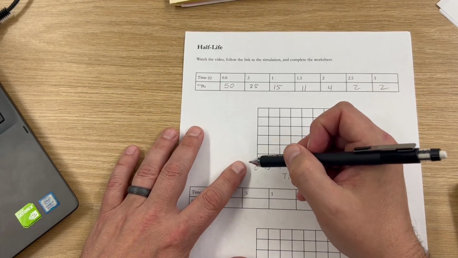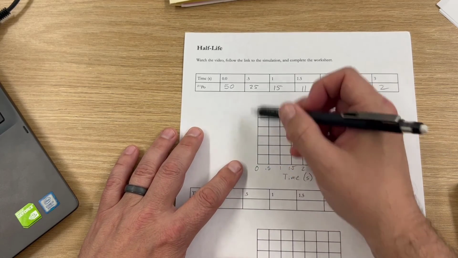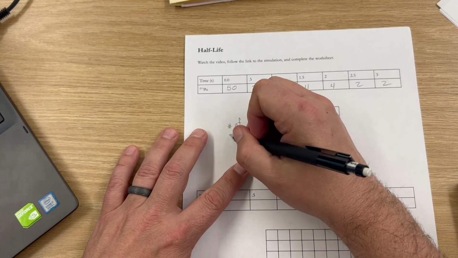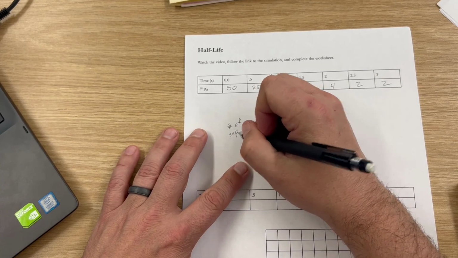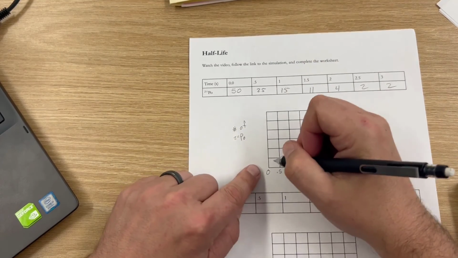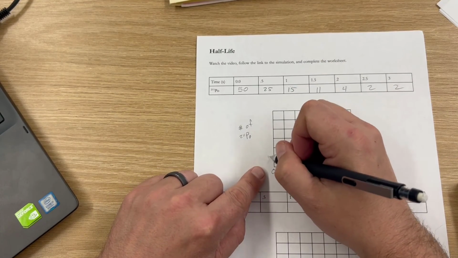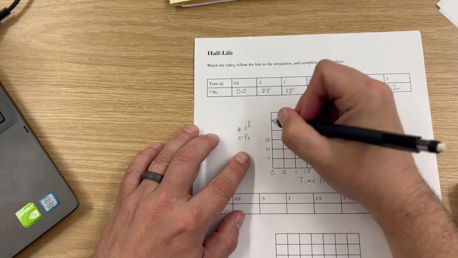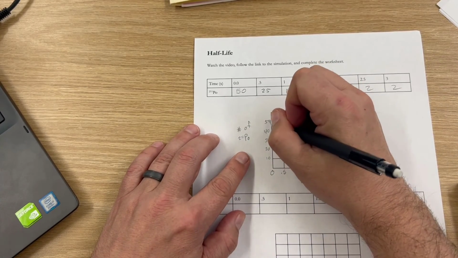And on our vertical axis, our y-axis, is the number of polonium-211 atoms. Now we start at 50, so I'm going to go 0, 10, 20, 30, 40, 50.